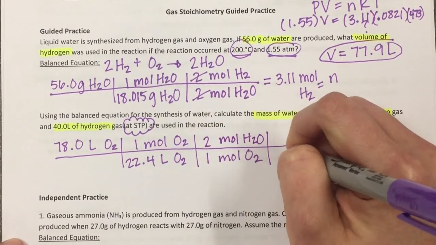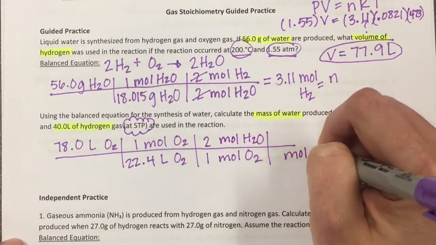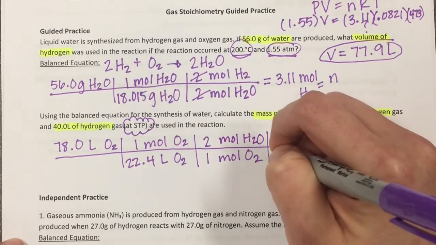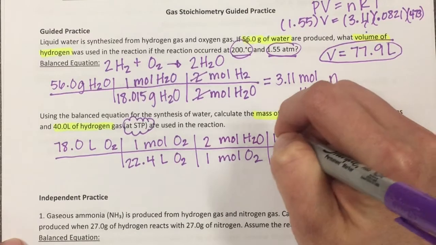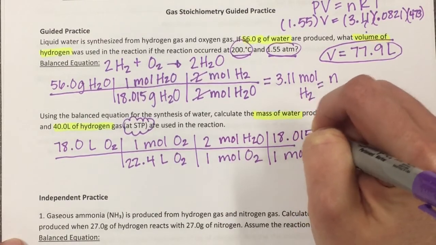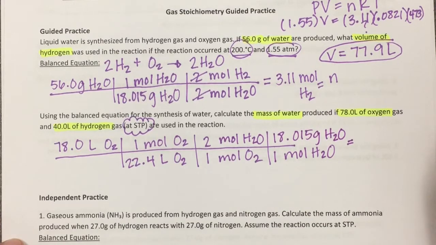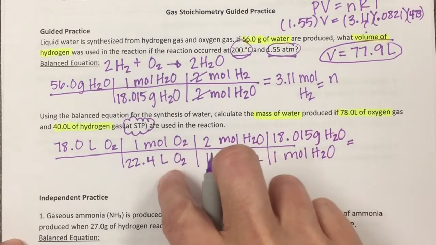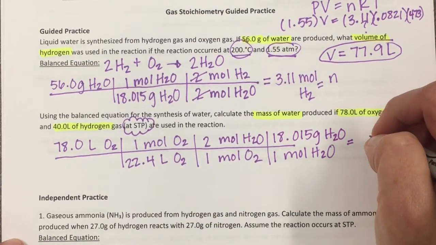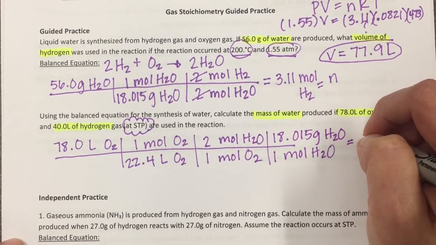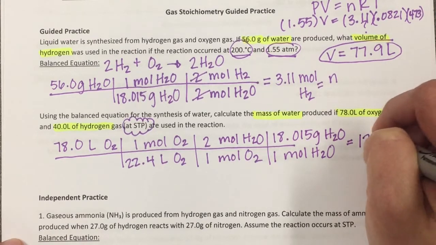Draw my line, drop my unit. If we're trying to get to grams, then my last conversion factor is going to be the molar mass of water. So we multiply across the top, get an answer, and then divide by the bottom, 22.4. When you do that, I believe you end up with 125 liters.